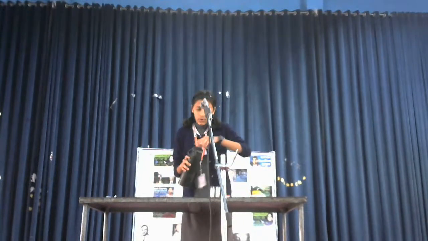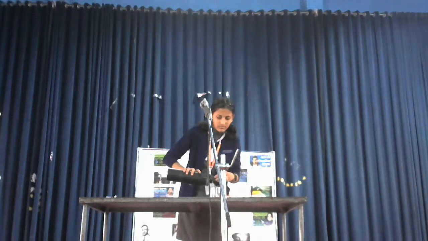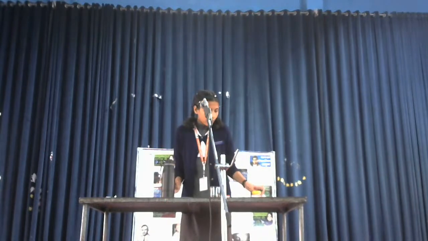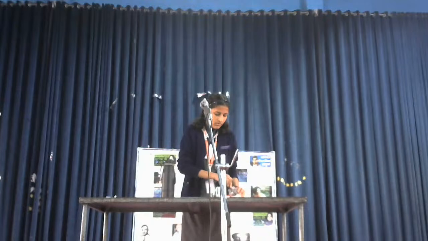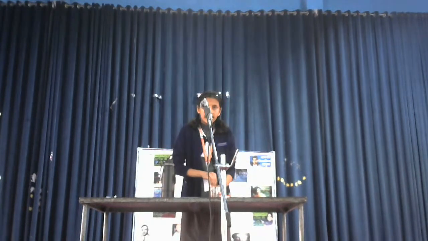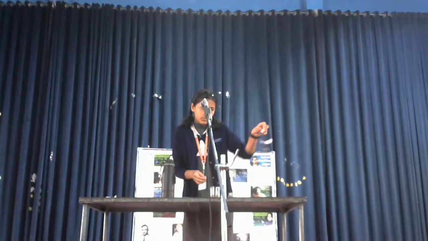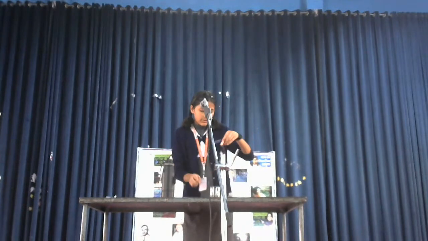So here we have a glass. I'm going to fill it with water. Now, as water is not an electrolyte, I am going to add NaCl or common salt to make it an electrolyte and dissolve it. Now, this solution has become an electrolyte. Now, I have connected this 9-volt battery with 2 electrodes, that is anode, the positive electrode, and cathode, the negative electrode. I am going to dip this inside this electrolyte.